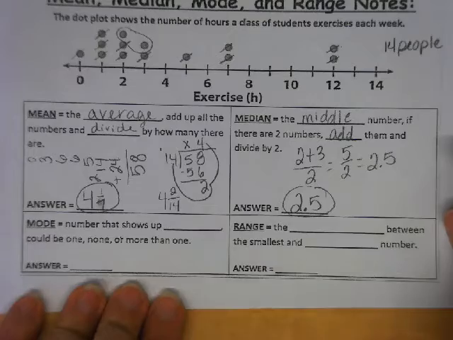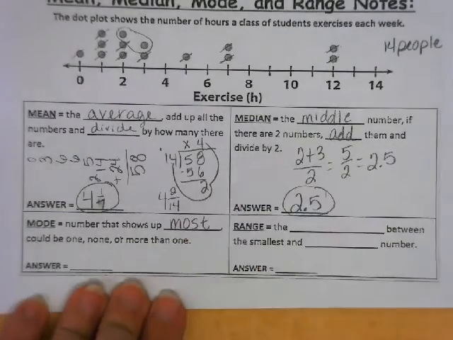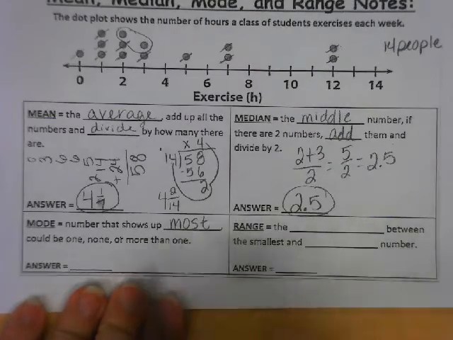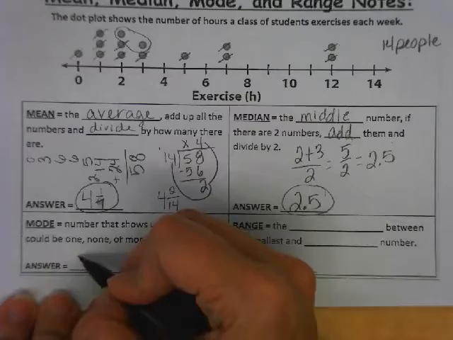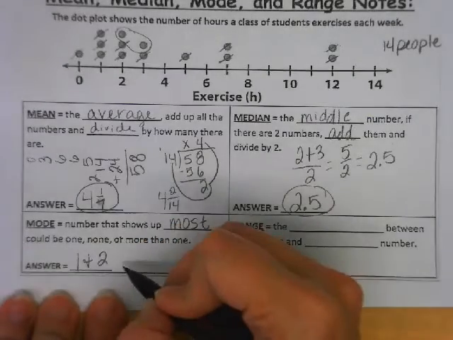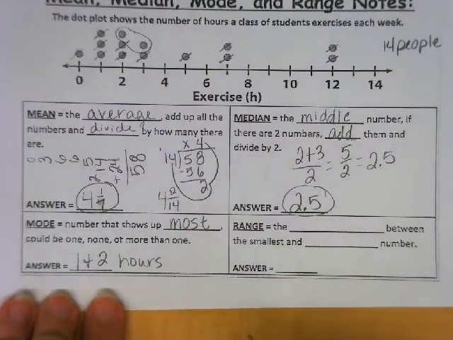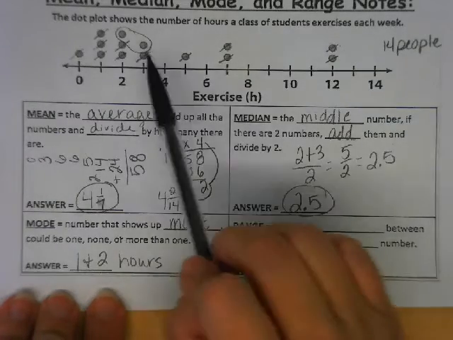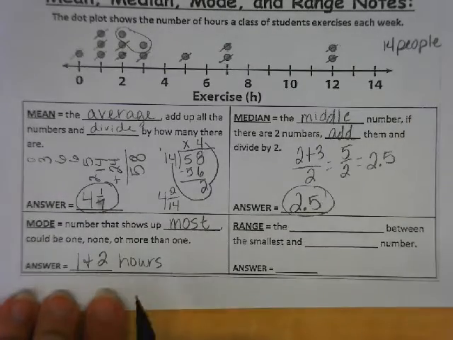The mode, number that shows up the most. And on a dot plot like this, it's going to be your highest number. Look, it could be 1, it could be none, or it could be more than 1. Which ones show up the most? Yes, sir. 1 and 2. Yes. No, it's just the units that we're using are whatever the graph is talking about. So this is 4 1/7 hours, 2.5 hours, 1 and 2 hours is the mode.